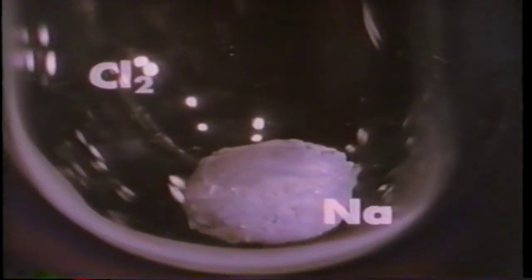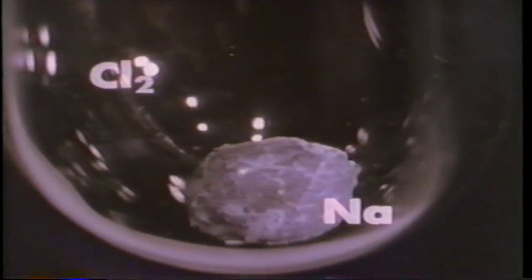When the lithium melts, there is a reaction with the chlorine, producing solid lithium chloride. Sodium melts. The crust cracks. And the liquid sodium reacts vigorously, producing solid sodium chloride.